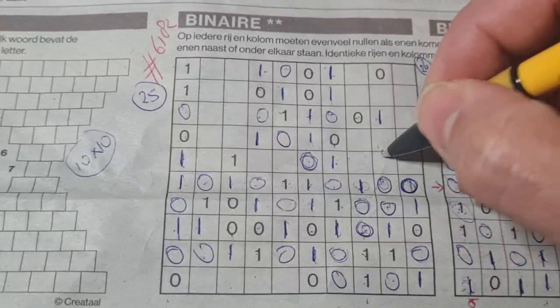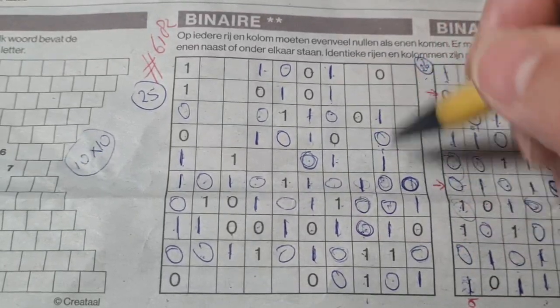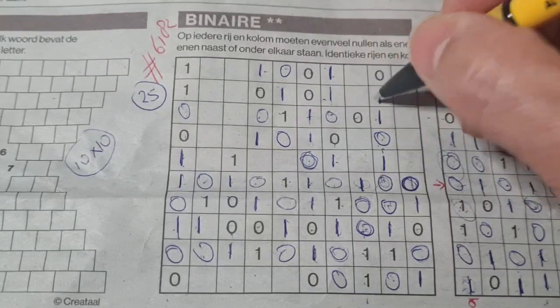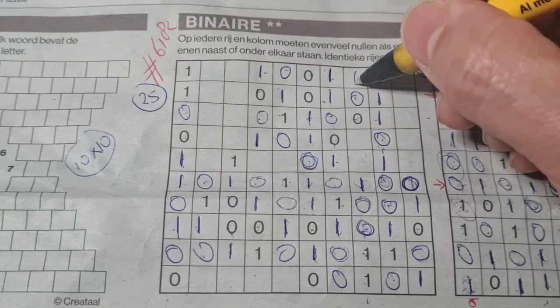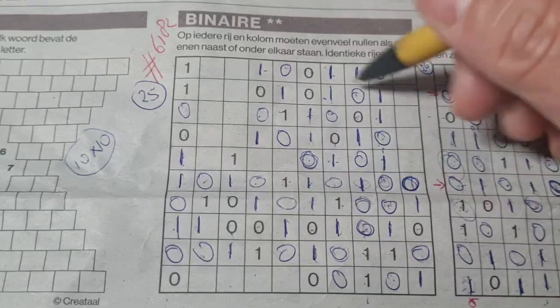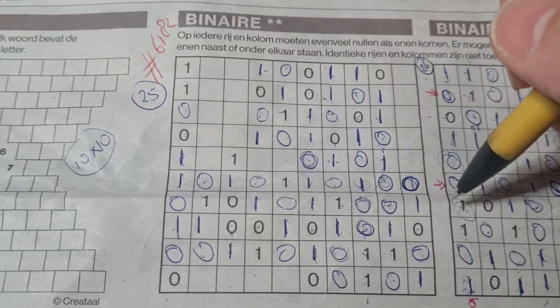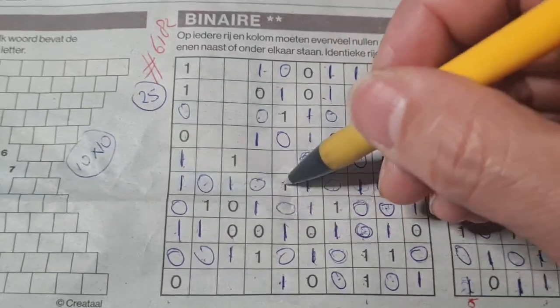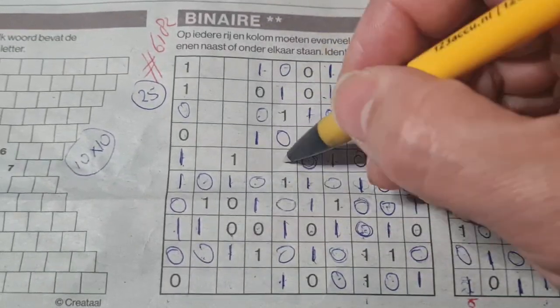Double O, here 1, there 1. Between 2 1s comes an O. 1, 2, 3, 4, 5 O's. So the rest are 1s. Between 2 1s comes an O. Double O, here 1, there 1. Between 2 1s comes an O. Double O, here 1, there 1. 1, 2, 3, 4, 5 1s. So the rest are O's.